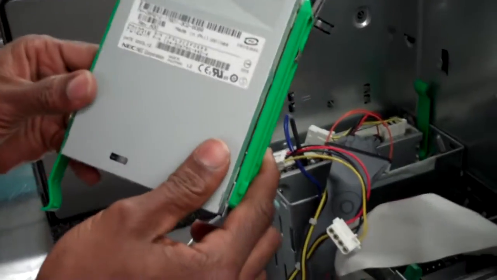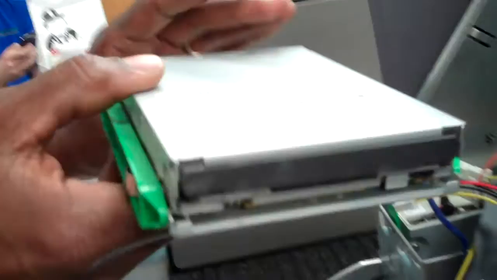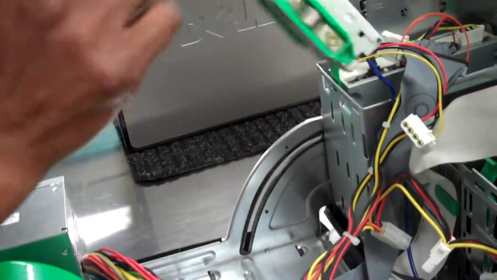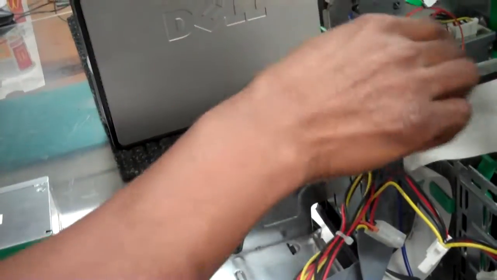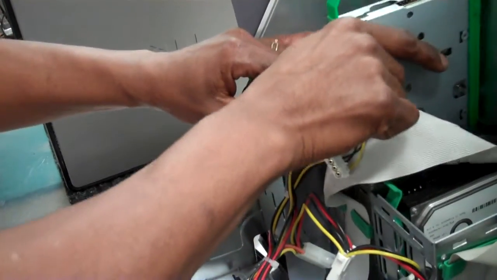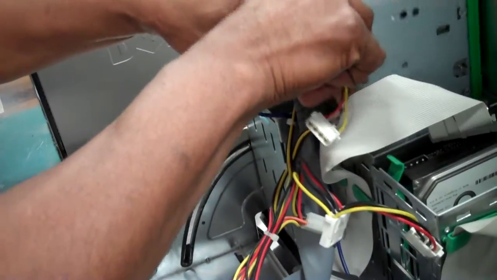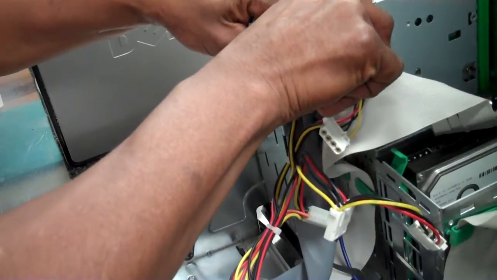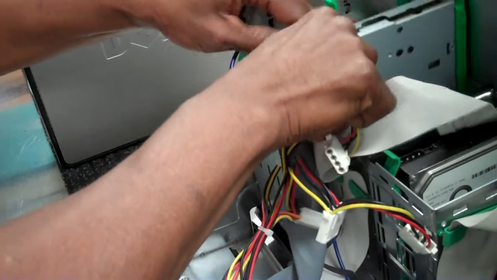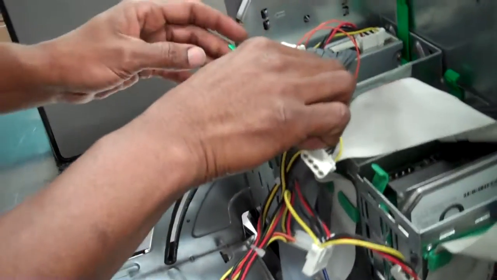We really don't use these anymore because their space is very limited, and accessing the data on them is very slow. So this is kind of an old technology. Let's see if I can get this back in here. The same thing with that, you can hear it click.